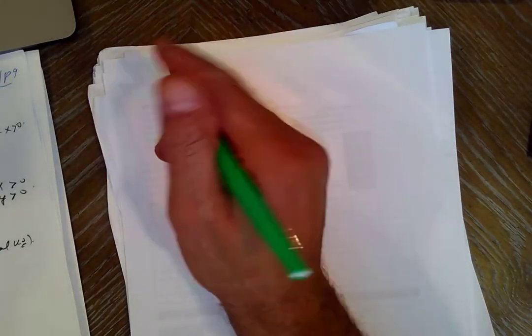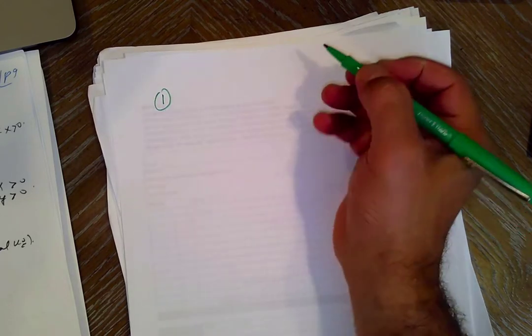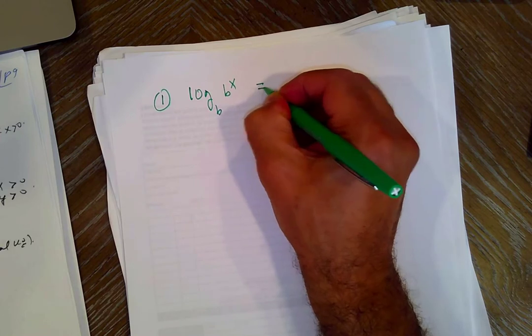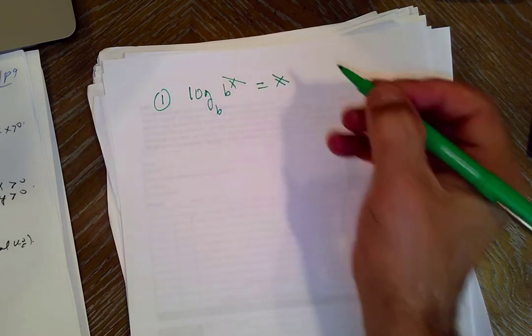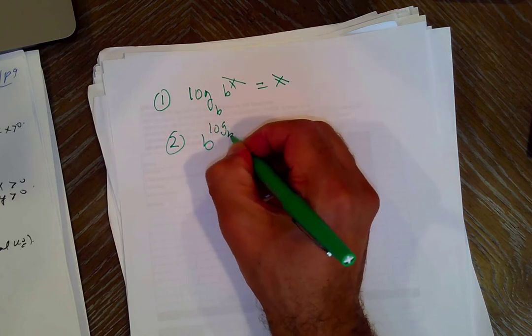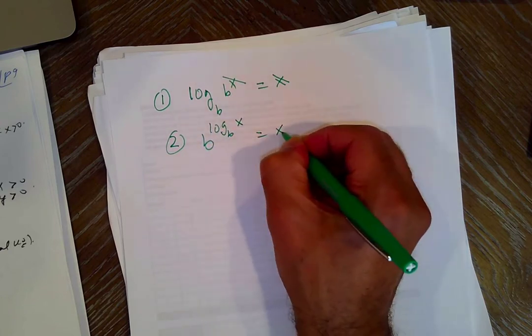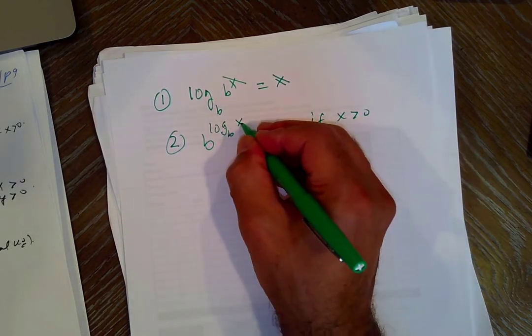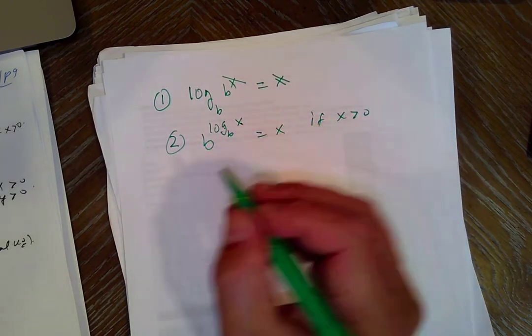Also, I want to review with you some of the log properties that you might need. So you have log base b of b to the x equals x. They cancel out. If you have b to the log base b of x equals x, this is true only if x is greater than 0, because you can't do log of negative. Be careful, okay?